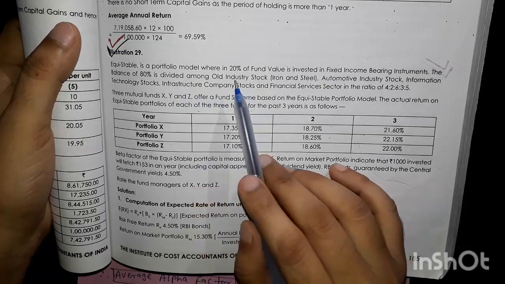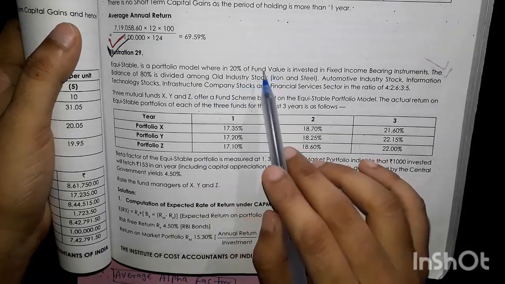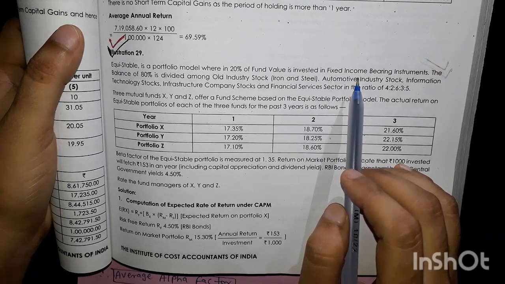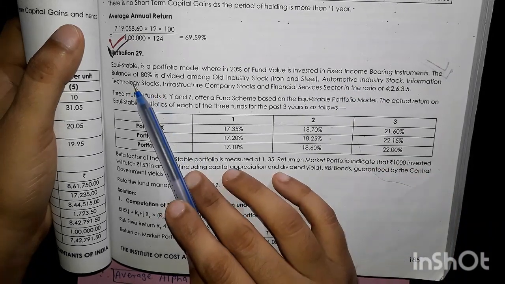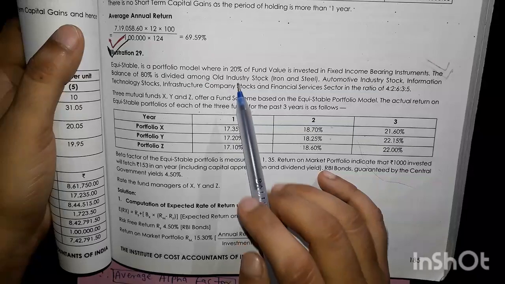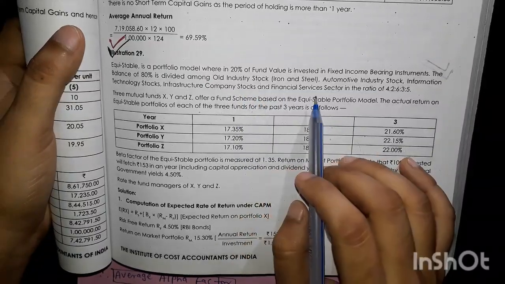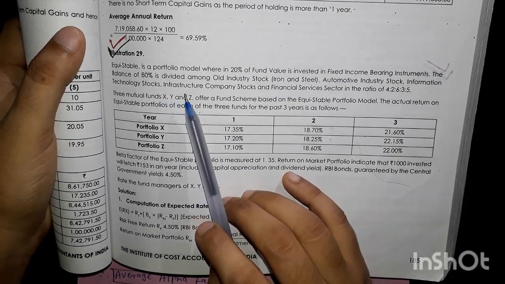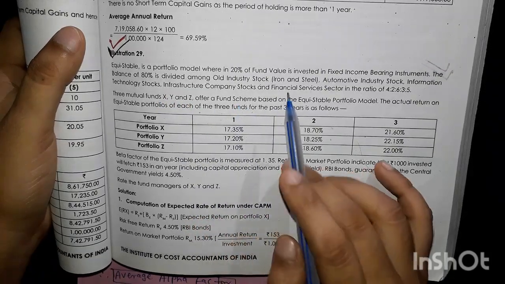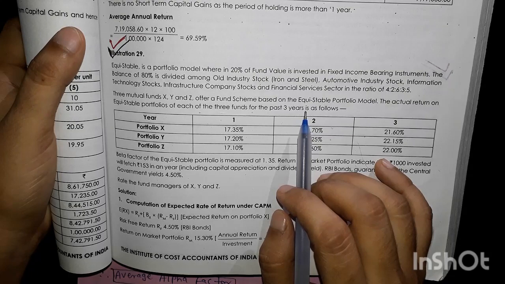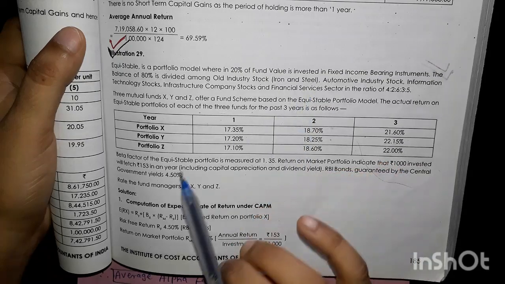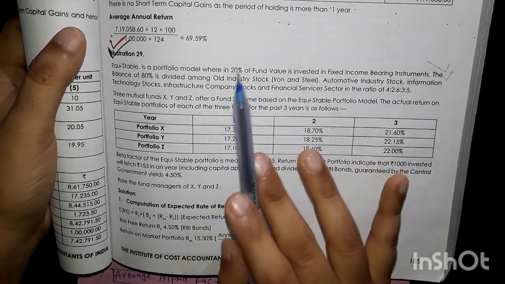Equistable is a portfolio model wherein 20% of a fund value is invested in fixed income bearing instruments. The balance of 80% is divided among the old industry stock, that is iron and steel, automotive industry stock, information technology stock, infrastructure company stock and financial service sector in the ratio of 4:2:6:3:5. Basically this information is not directly related to the question.